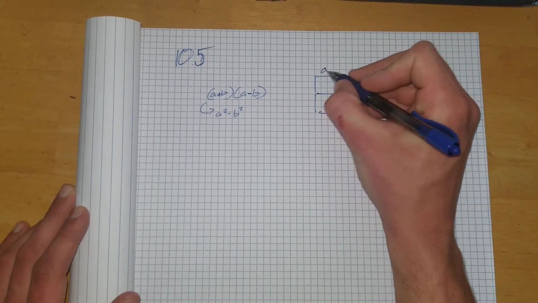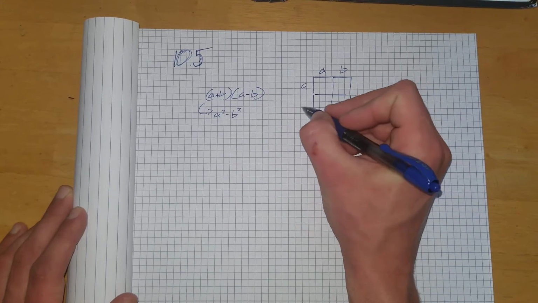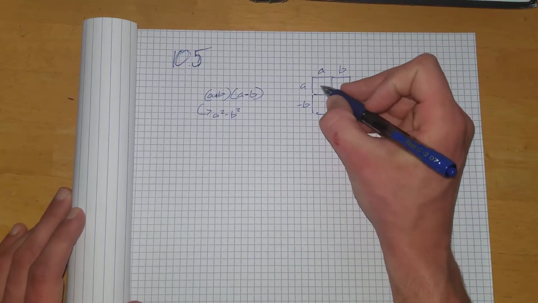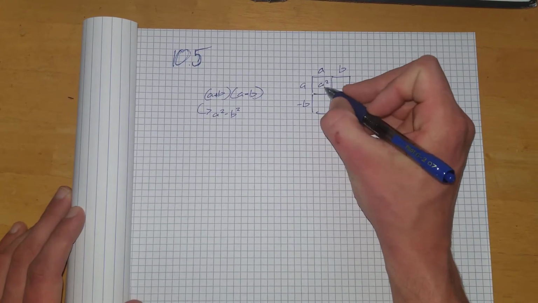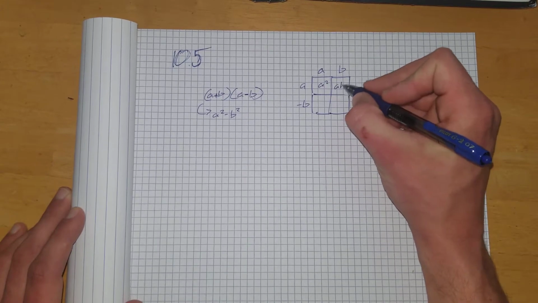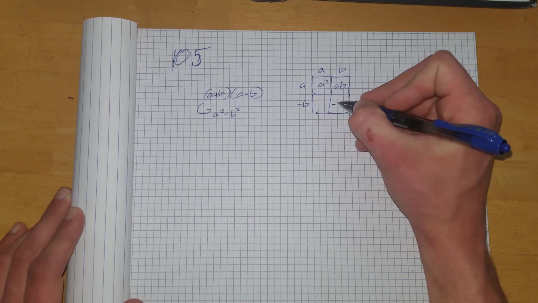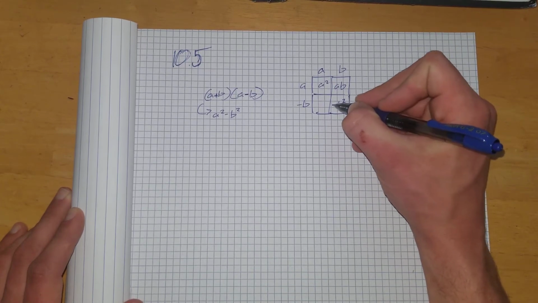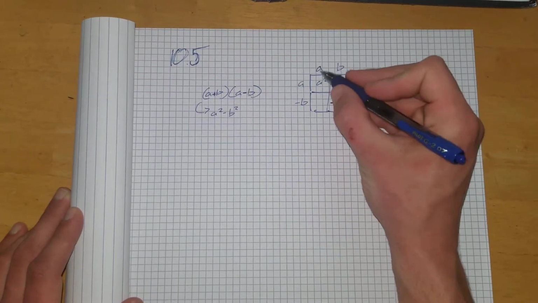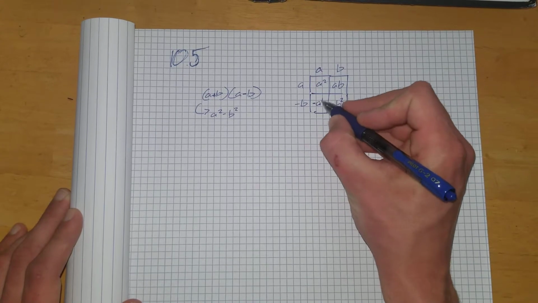So line a plus b on the top, and we do a minus b on the side. We'll do this first box, which is going to be a squared, a times a. Come over here, a times b, so we're going to get ab. And then we have b times negative b, negative b squared. This negative is very important. And then over here we get negative b times a, which is going to be negative ab.